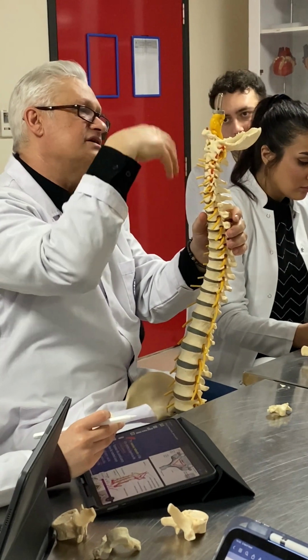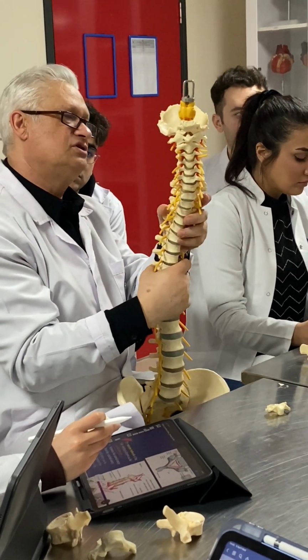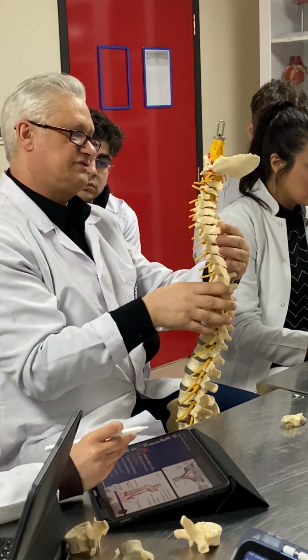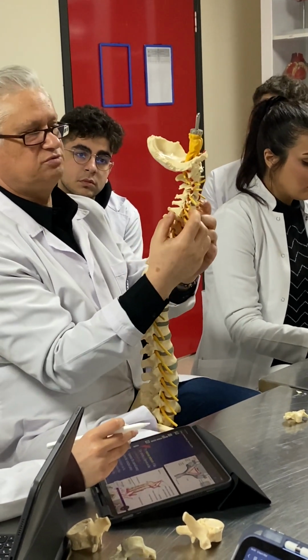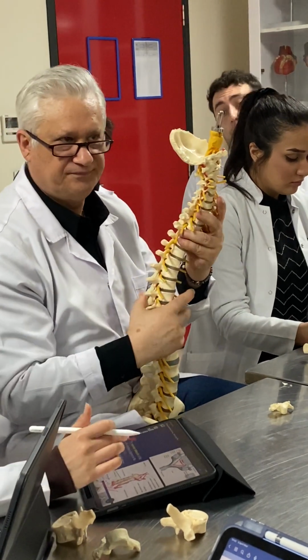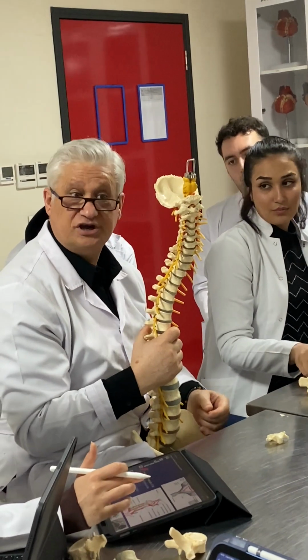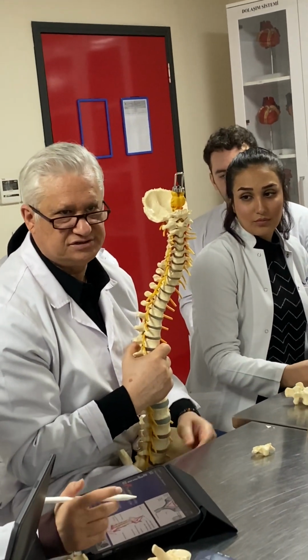But that artery then supplies the brain stem and the brain itself. So these are the vertebral arteries that pass through the vertebral foramen. Okay, transverse foramen, sorry. Passes through the transverse foramen of the transverse process.